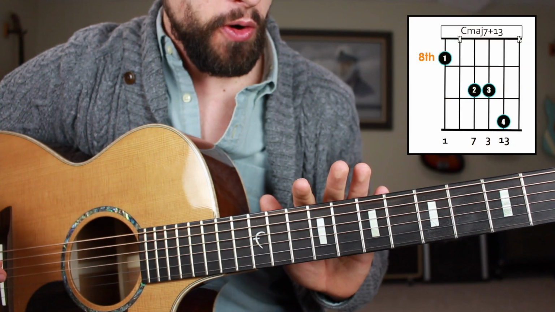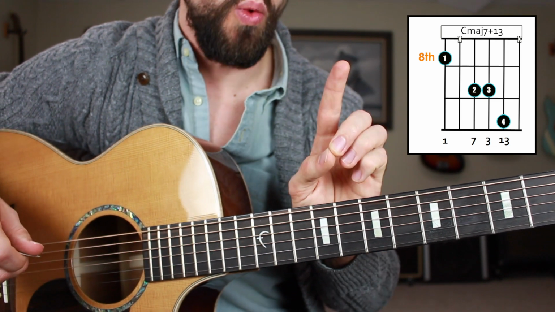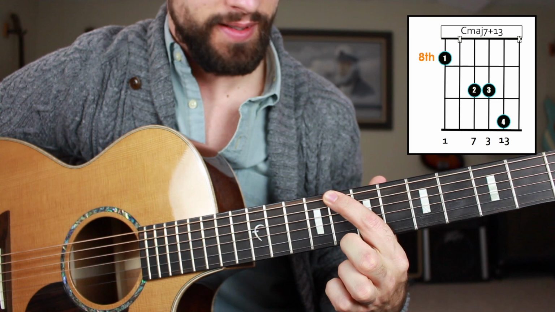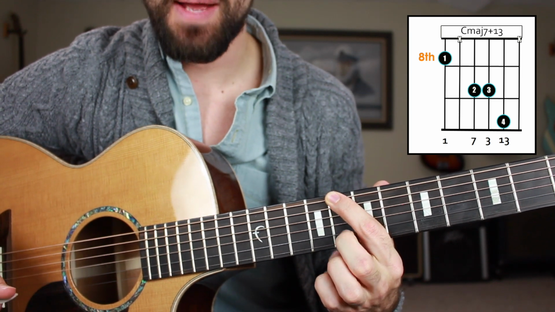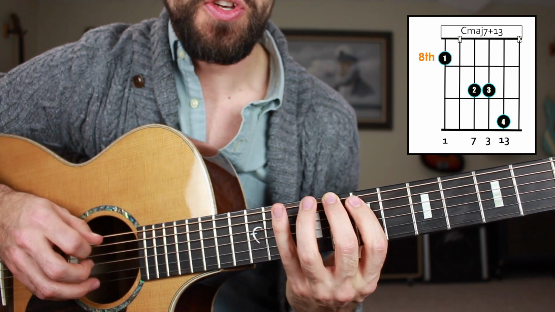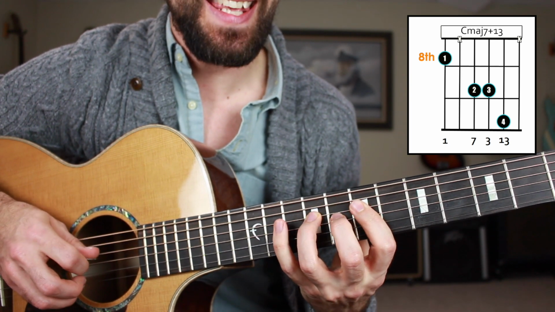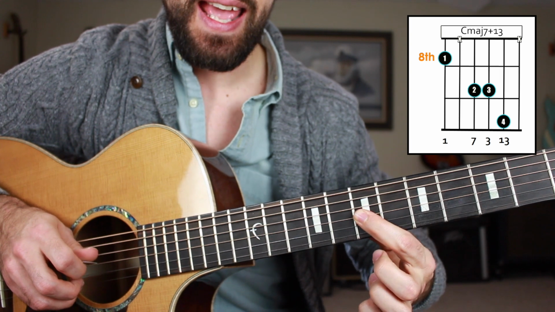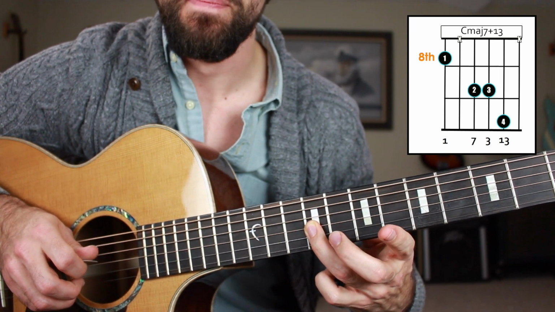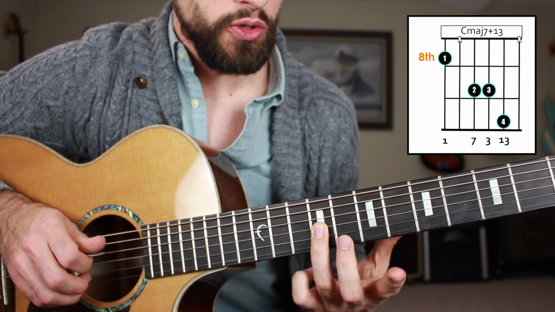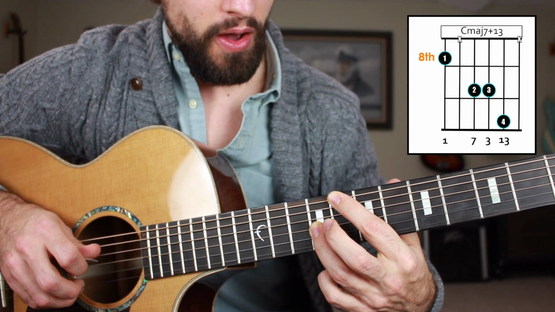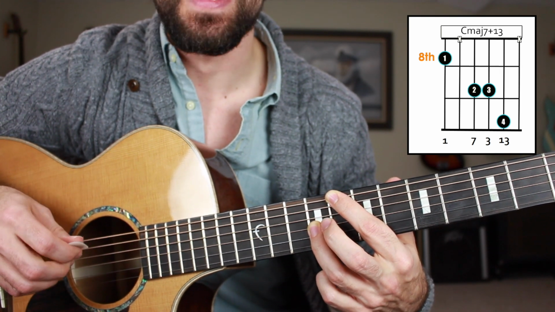Okay, so building this chord up, I'm going to find my root note, the 1, on the low E string, 8th fret. Okay. Now next, I'm going to find my major 3rd in the next octave. So 1, 2, 3, 4, 5, 6, 7, 8. I've got the 9. And remember, 10 is simply called 3. So here's my major 3rd. Okay, so far I've got 1 and 3. It's major.